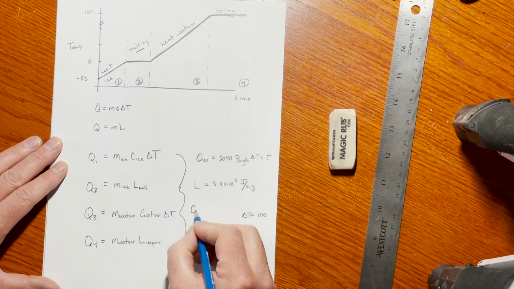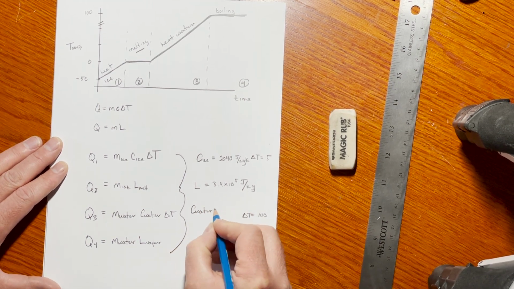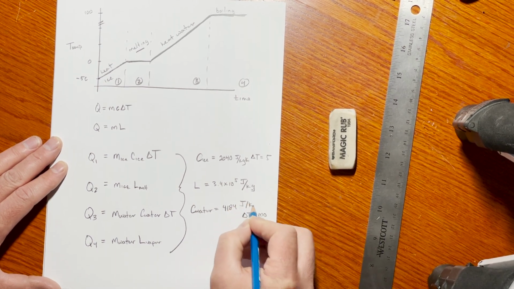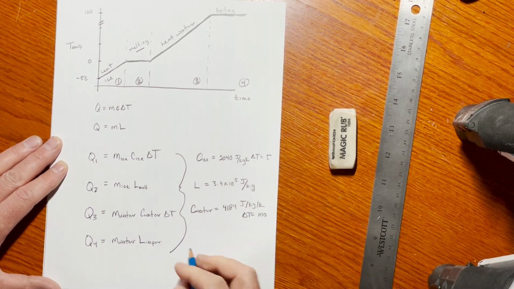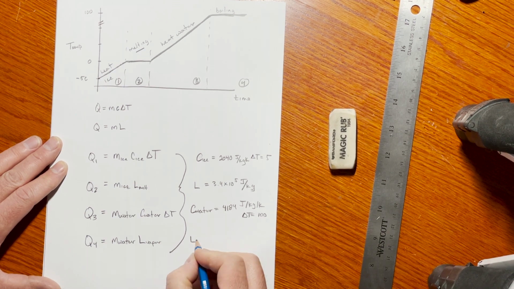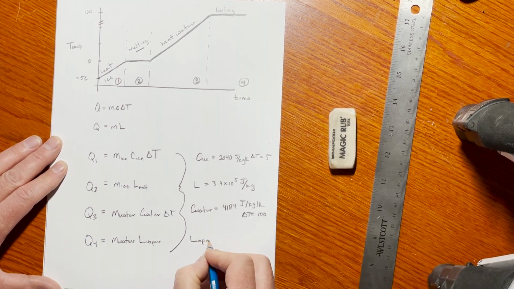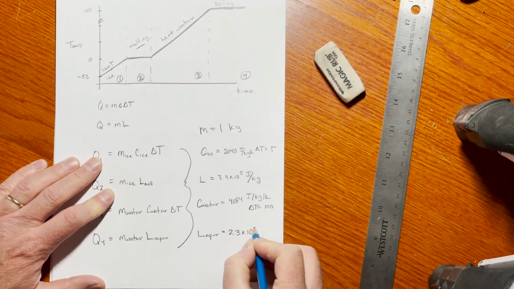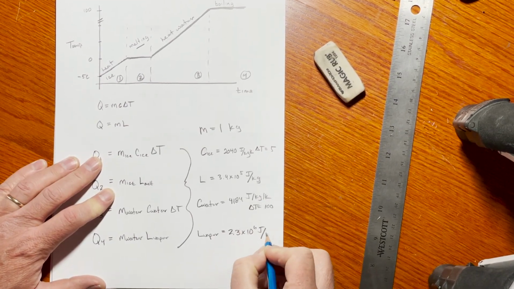And the specific heat of water is 4184 joules per kilogram per Kelvin. And the latent heat of vaporization is 2.3 times 10 to the 6 joules per kilogram.